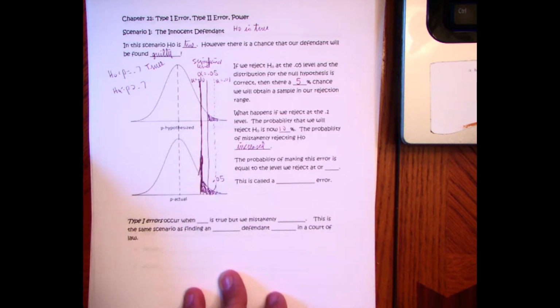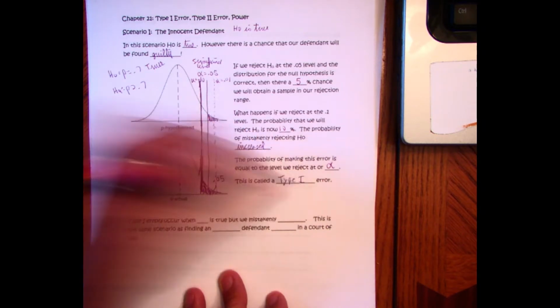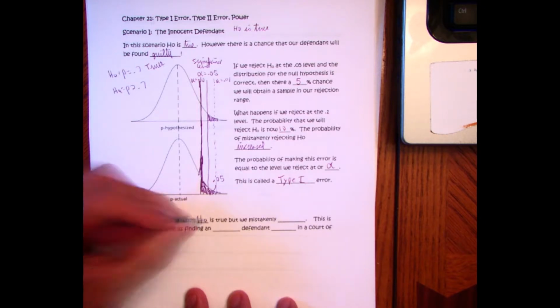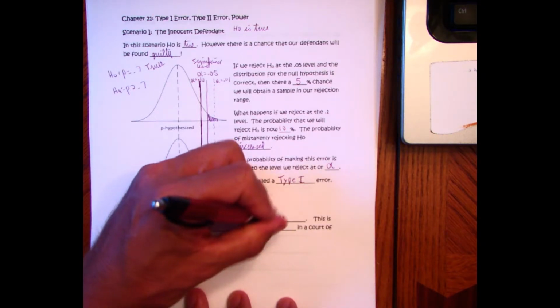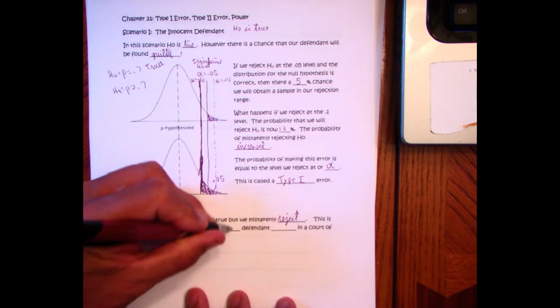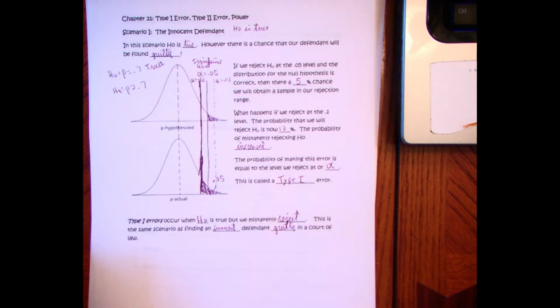So the probability of making this error is equal to the level we reject at, or what we call alpha. This is called type 1 error. You've got to get this in your mind: H0 is true, but we mistakenly reject. So H0 is true and we made a mistake. This is the same scenario as finding an innocent defendant guilty.